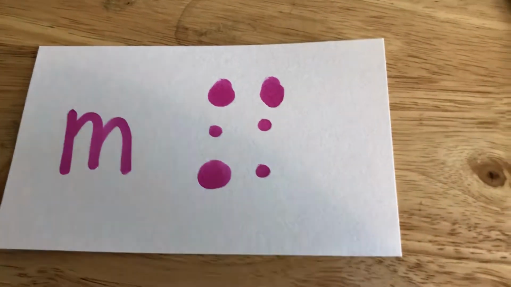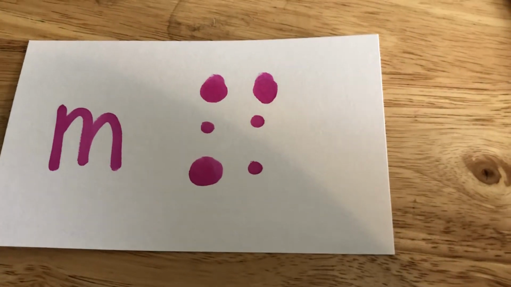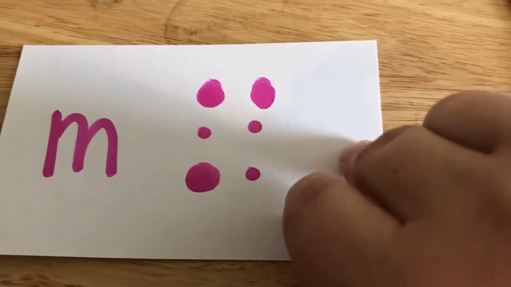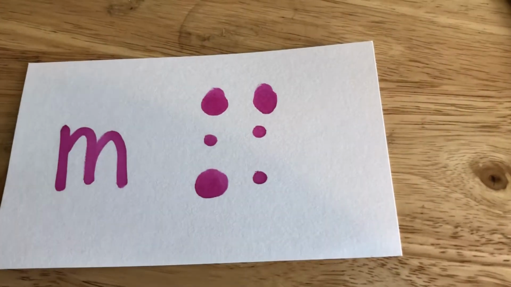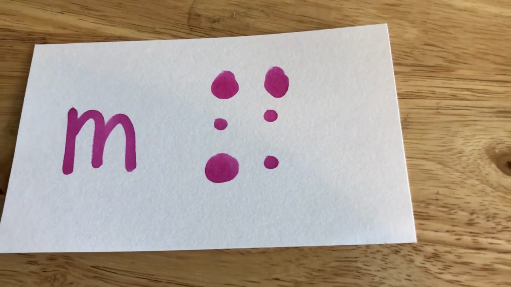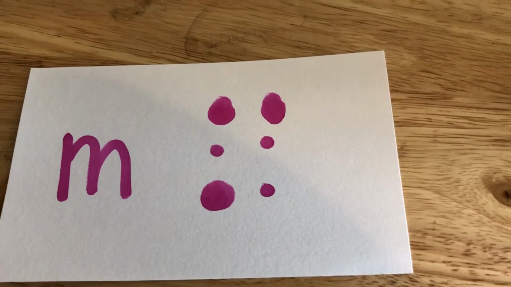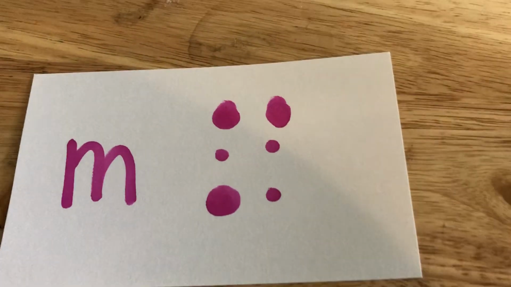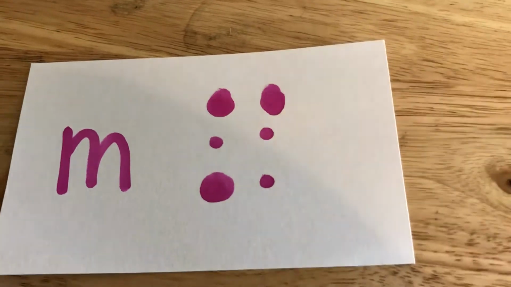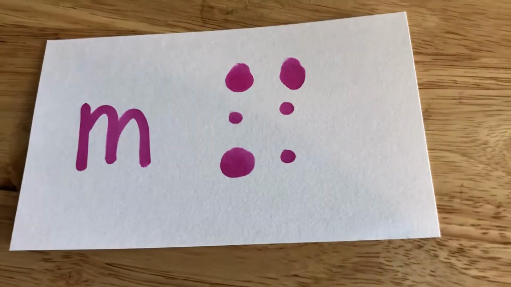Here's the letter M. M is dots 1, 3, and 4. There's no good way to remember L that I have found, or M, but if you have a strategy, let me know, because I love to have tricks and songs to help my students remember their letters, and I would love to have more in my repertoire to share with people, because everybody learns different tricks that work for them, and everybody has things that don't work for them. So something that might work for me or might have worked for my students in the past may not work for you, and that's okay. So if you have something new, let me know.